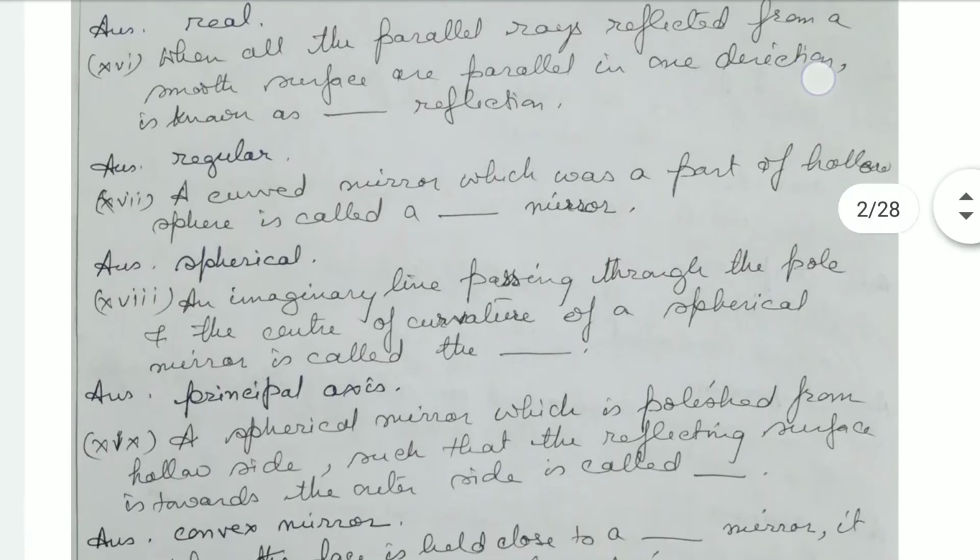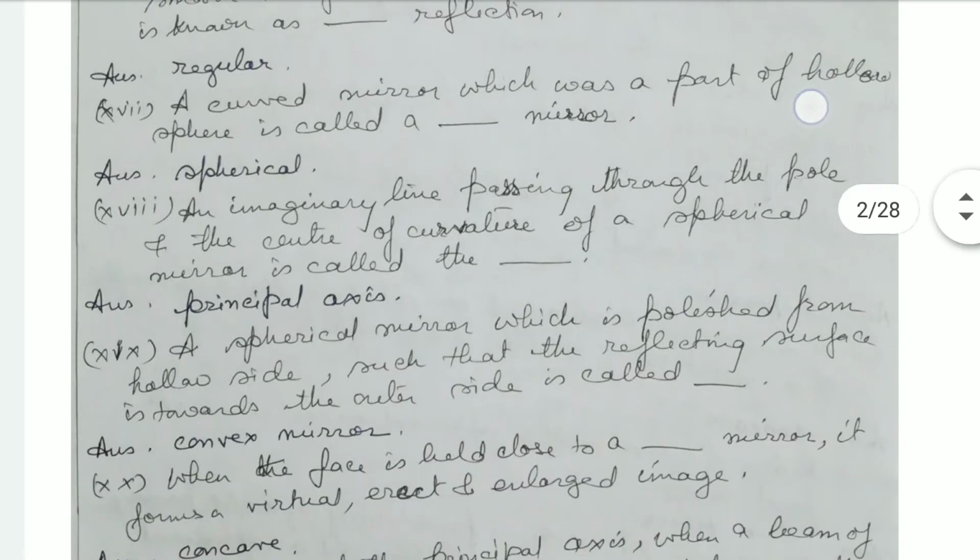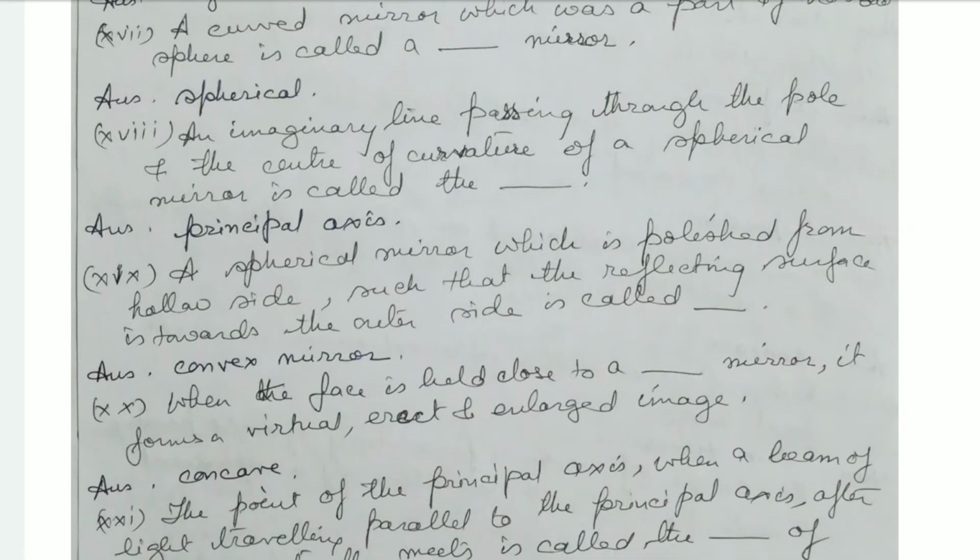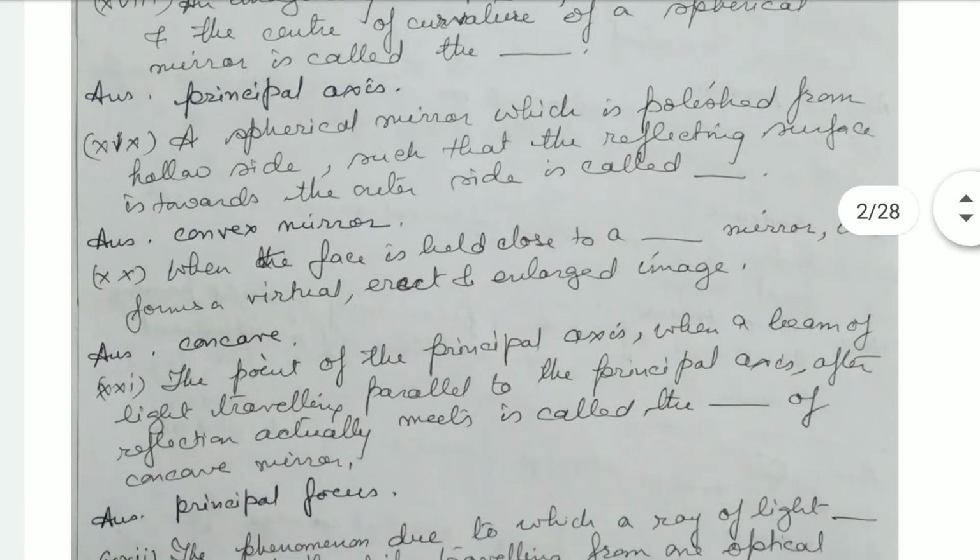A curved mirror which is a part of a hollow sphere is called a spherical mirror. An imaginary line passing through the pole and the center of curvature of a spherical mirror is called the principal axis. A spherical mirror which is polished from the hollow side such that the reflecting surface is towards the outer side is called the convex mirror. When the face is held close to the mirror, it forms a virtual, erect, and enlarged image.